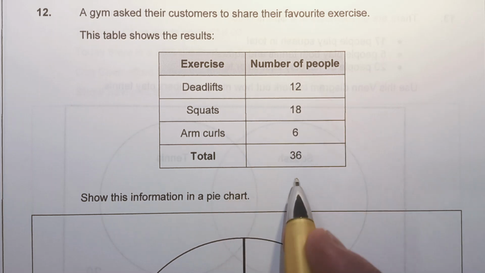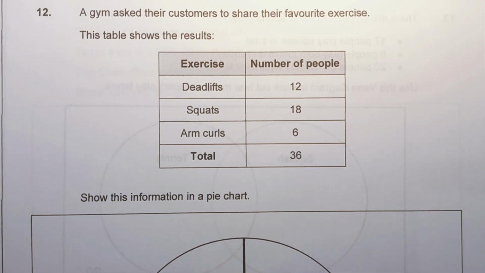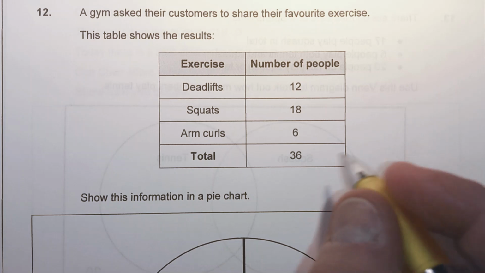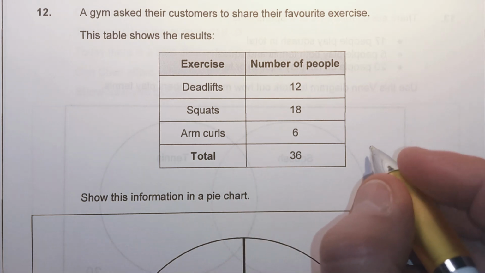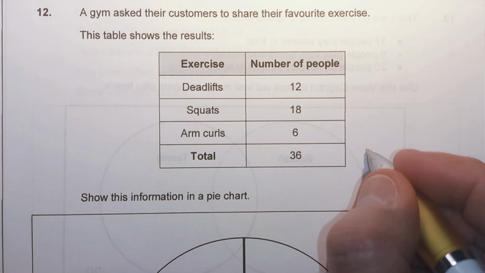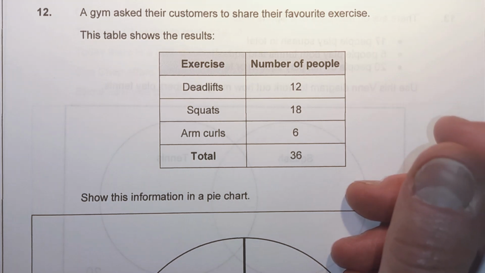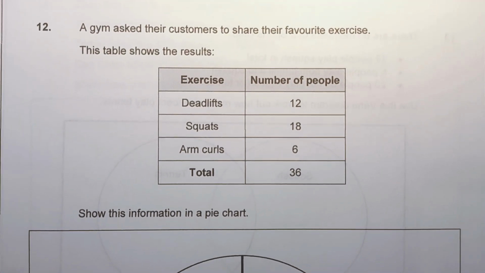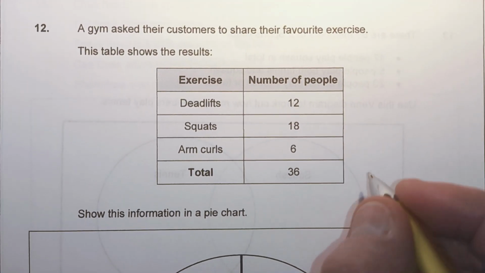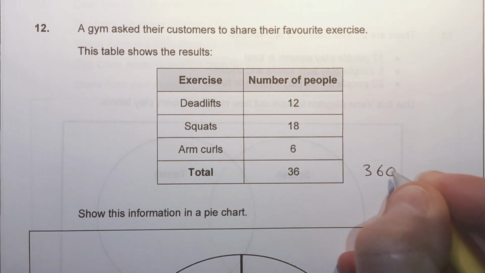Right, well, we've got the numbers of people. If we're doing a pie chart, we've got to work with angles. And the total number of angles or degrees in a circle, because it's a pie chart. In fact, let's quick look at the blank pie chart we've got here. Total number of degrees we've got are going to be 360.